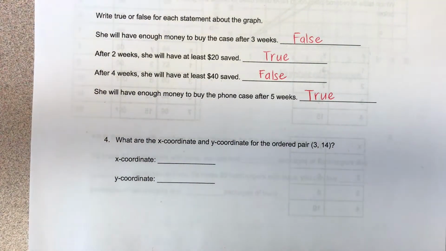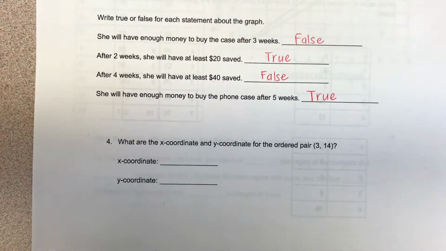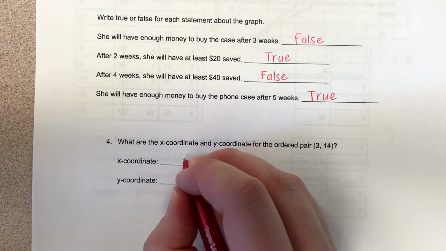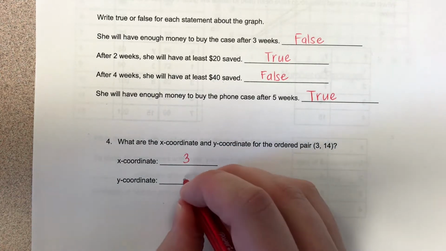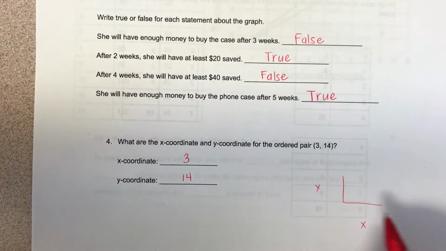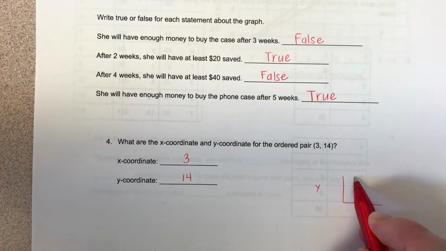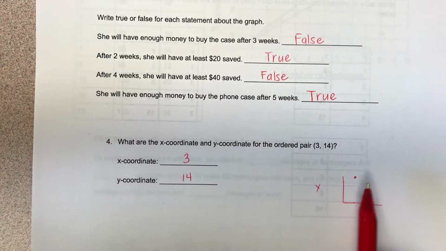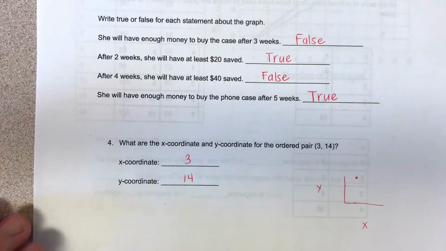What are the x coordinate and y coordinate for the ordered pair (3, 14)? So in this question, they're really just asking you which is the x and which is the y. And we know that we always go across first when graphing, and across is the x-axis. So 3, which is the first number, is the x, and 14 is the y. If you were looking at a chart, this is the x, this is the y, you would go over 3 and up 14. That would be where your ordered pair would land. So 3 is the x and 14 is the y.